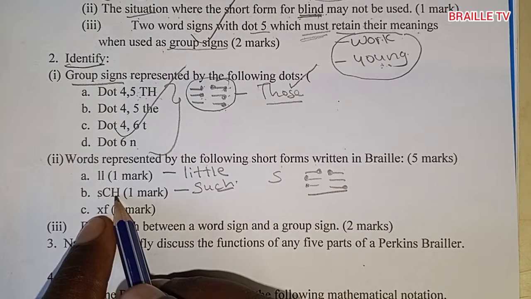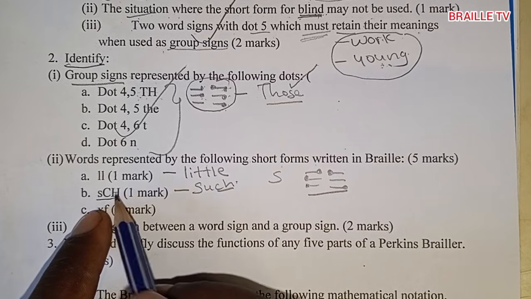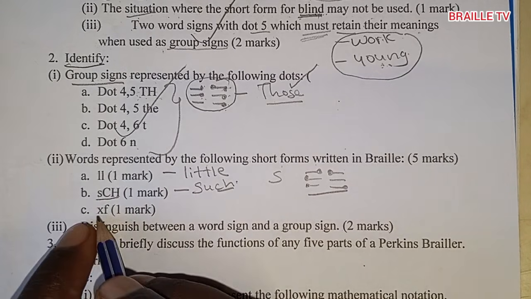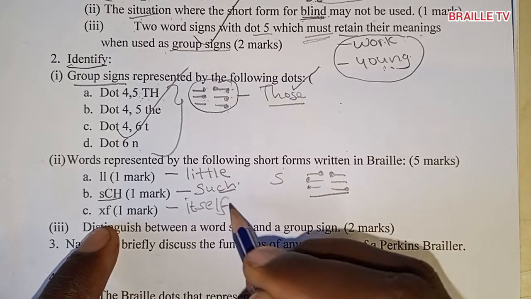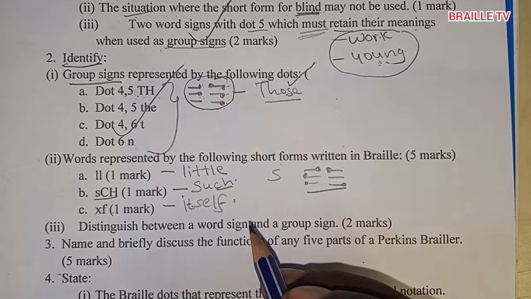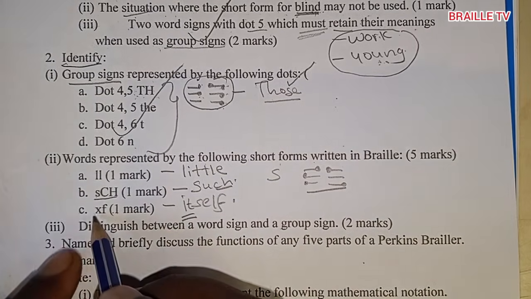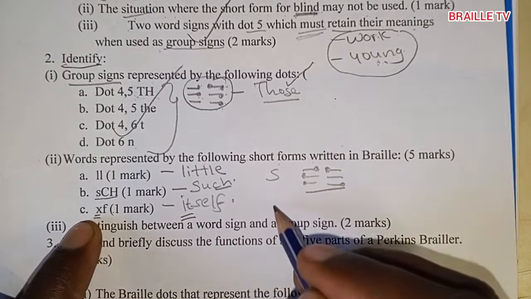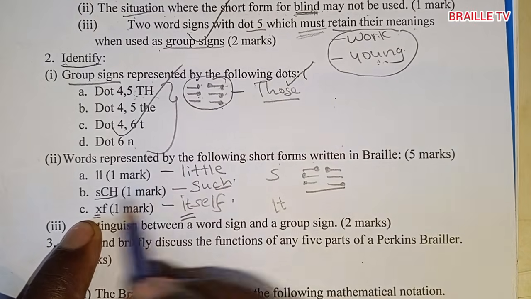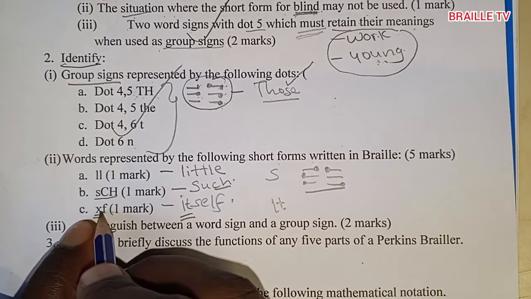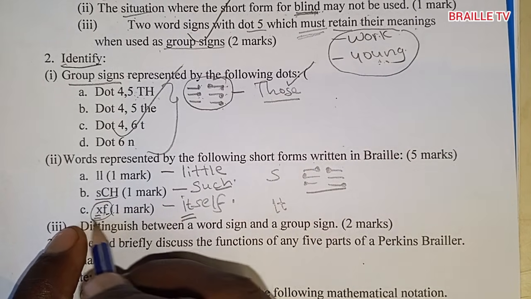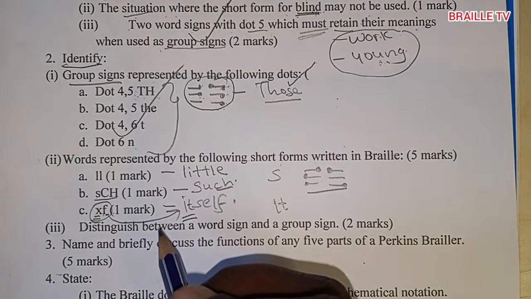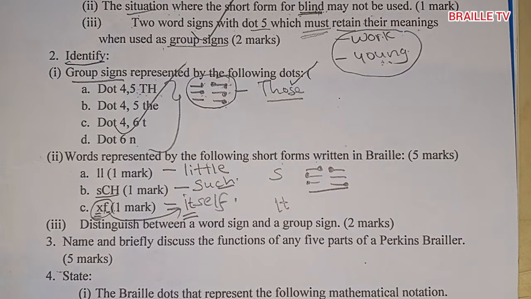Usidhani in school. No, this one is not the word school. It is a short form ya search. Now XF ni short form ya itself. Remember, when we looked the simple upper word signs, we said X standalone represents the word it. So when you add the F, inamaanisha itself. So it and then F inasimamia ni short form ya the word itself. And I told you, short form questions will never miss in the KNEC paper. And they can come in different ways as I have explained.